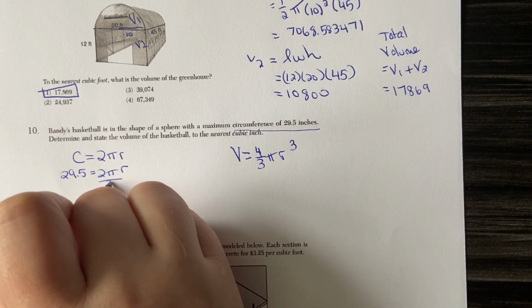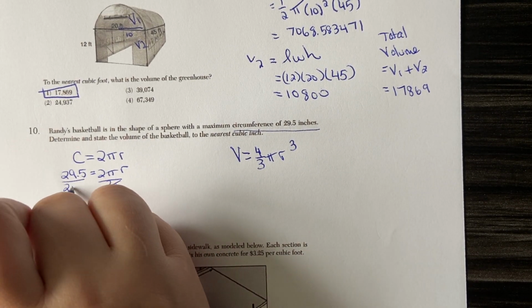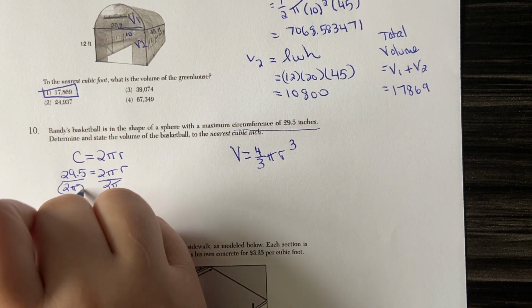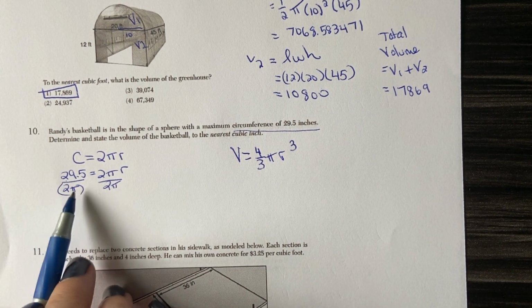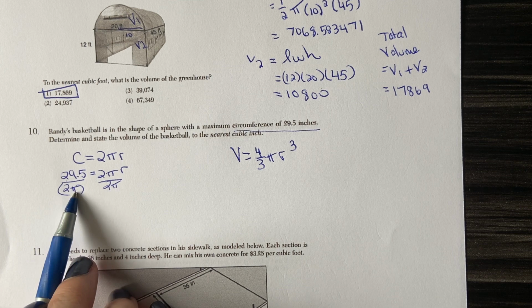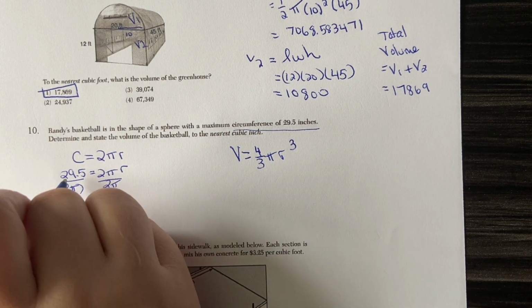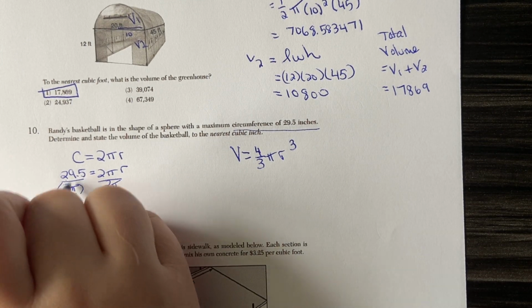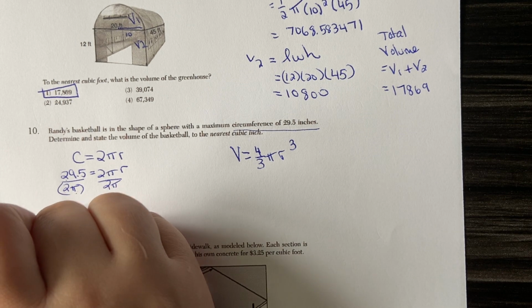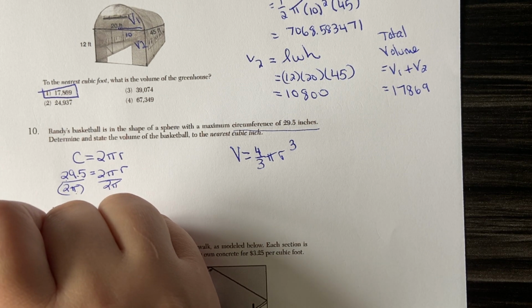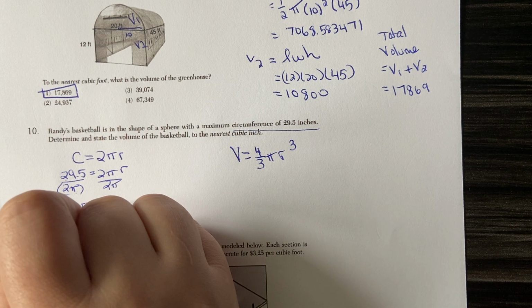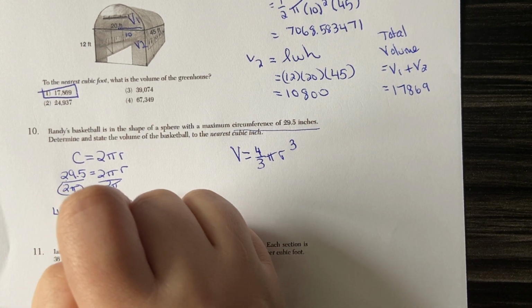The easiest way to do that is to divide both sides by 2 pi. And again, don't forget when you do this in your calculator, 2 pi is a grouping. It's an operation between them, so you need parentheses around it. Divide that out, and you get 4.6950700821, which is your r.